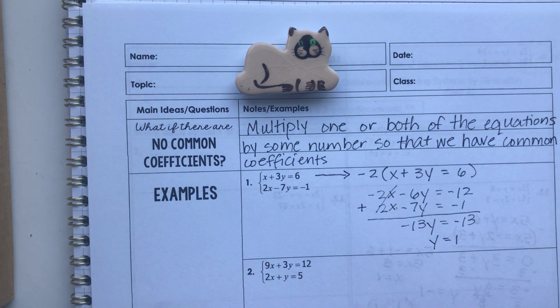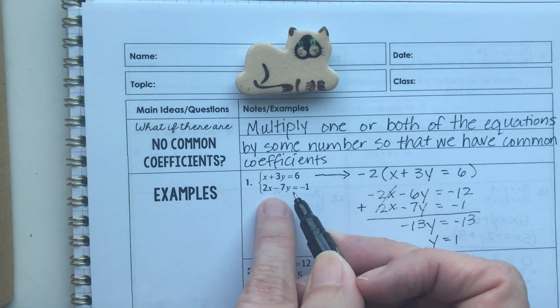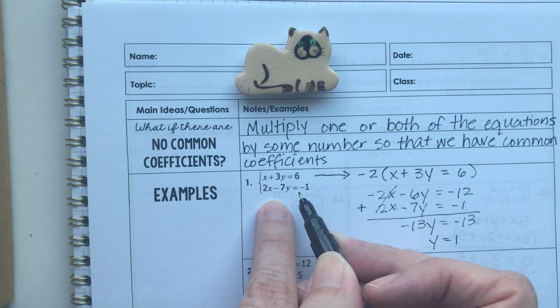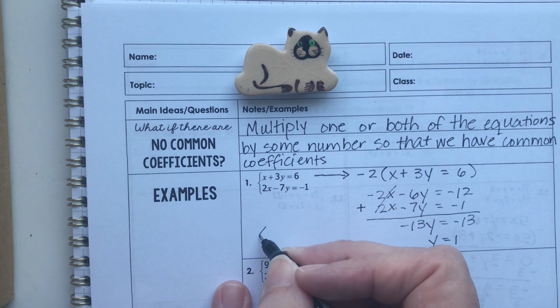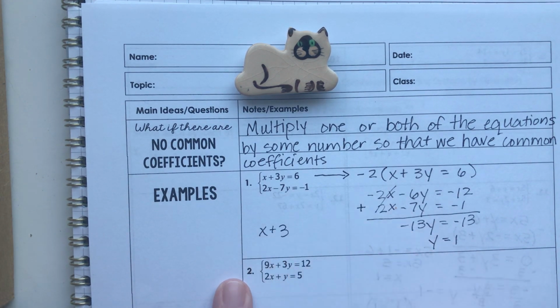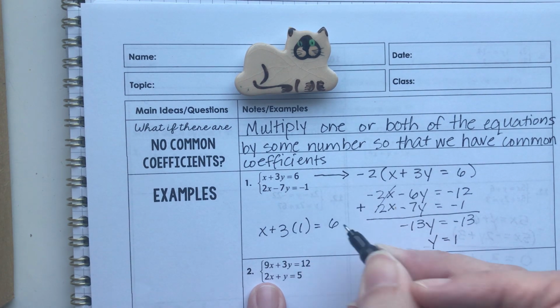Now you guys know what to do. Once you get one of your coordinates, you've got to go get the other one. So we're going to take y equals 1. We're going to plug it into one of these two equations. Doesn't matter which one. I always pick the simpler equation, so I'm going to plug it into x plus 3 times y. y is 1, is equal to 6.